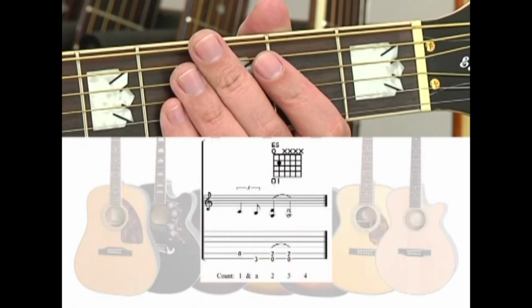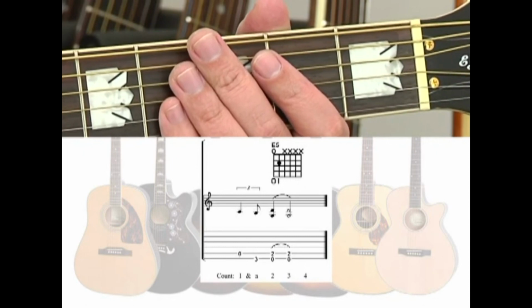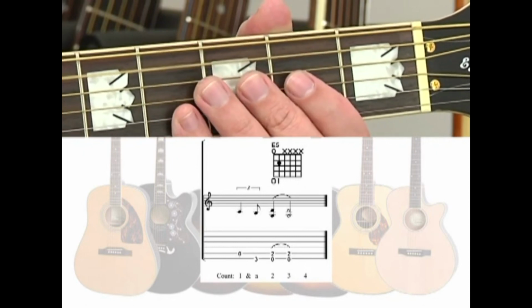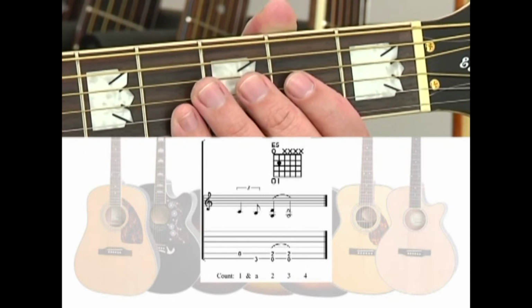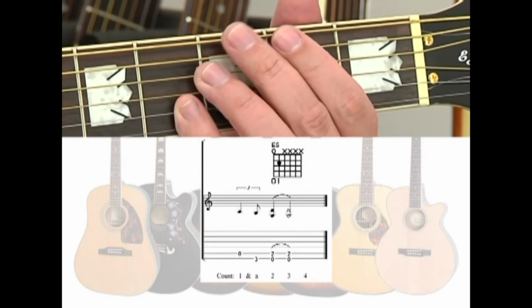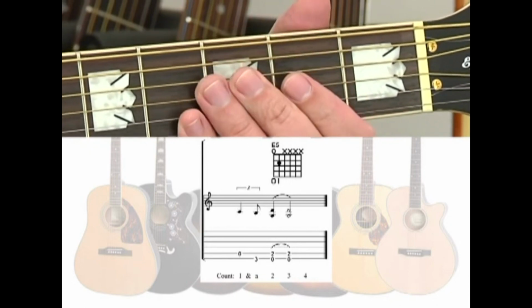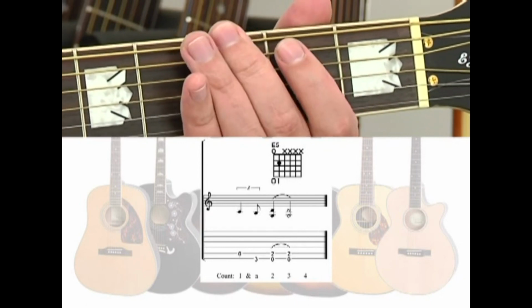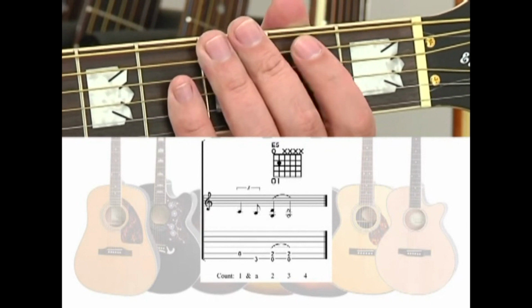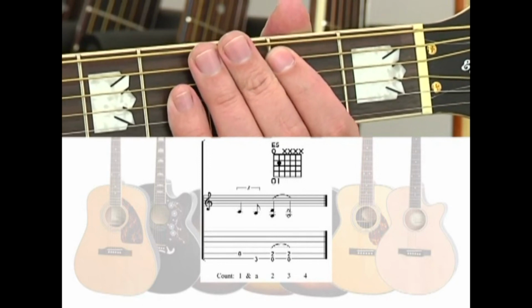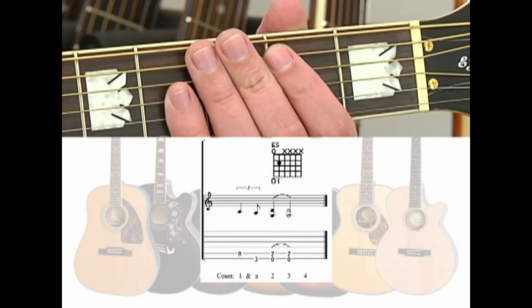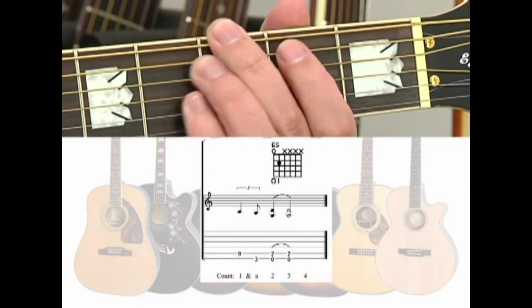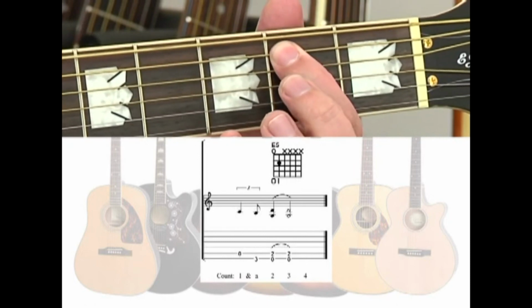To play the blues rhythm, start with the 5th string open for counts 1 and, then 6th string 3rd fret for a. 1 and a. Again, 1 and a. To complete the rhythm, play an E5 power chord and let it ring out for the rest of the measure. 1 and a, 2, 3, 4.